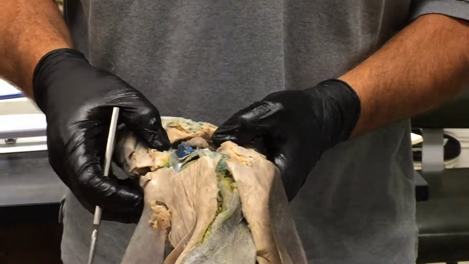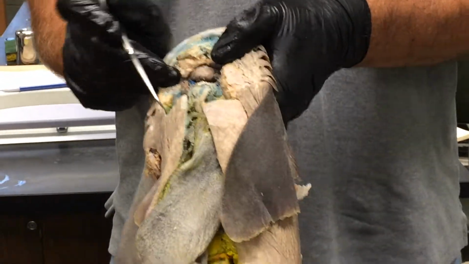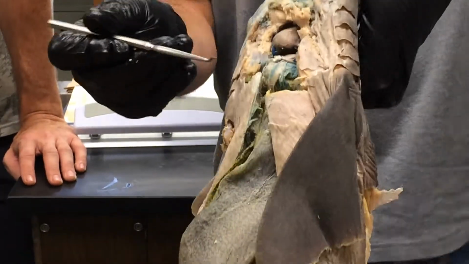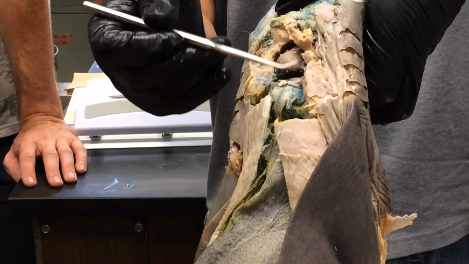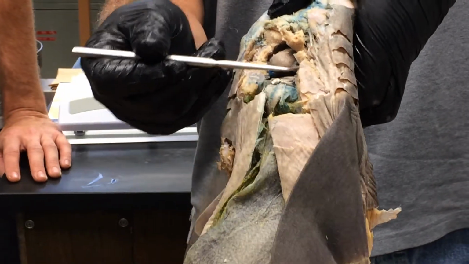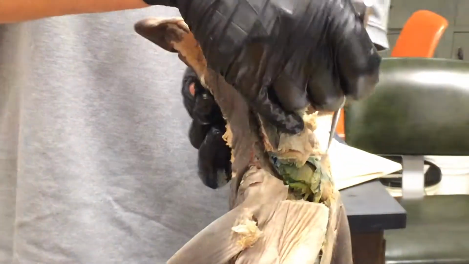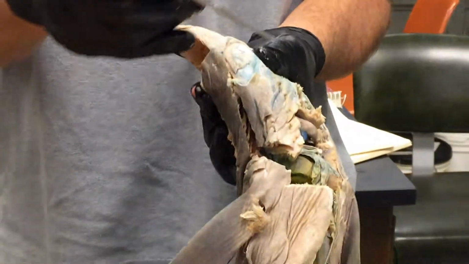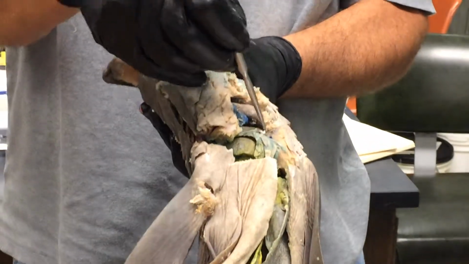The transverse septum actually can be seen very nicely here. It's this partition that runs across the body here and separates the pericardial cavity from the pleuroperitoneal cavity. So this partition right here. It looked really good before, isn't it? I'm sure it did. Yeah, it's very thin. So that's the transverse septum.